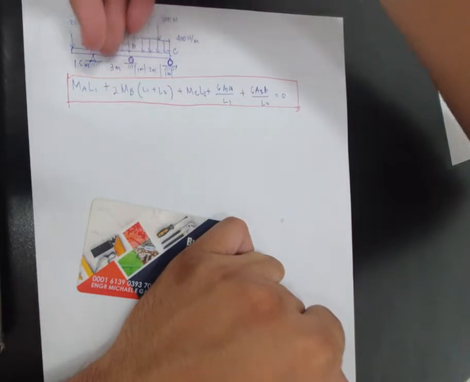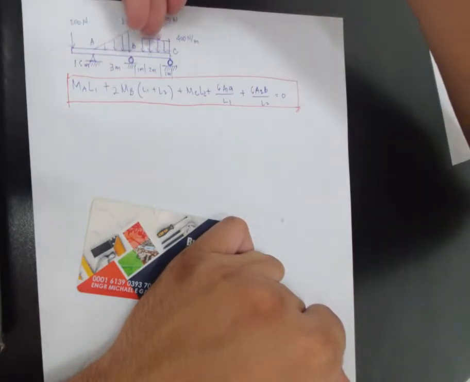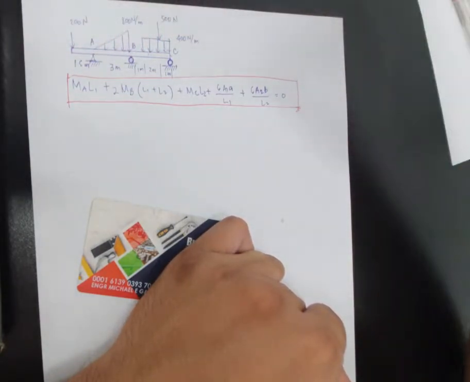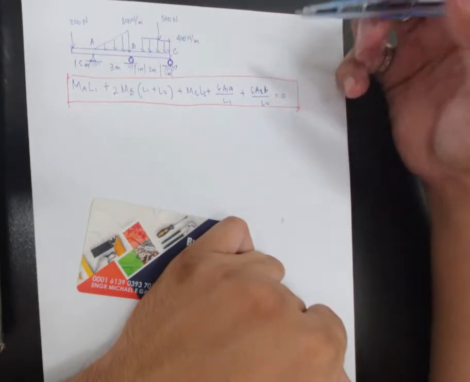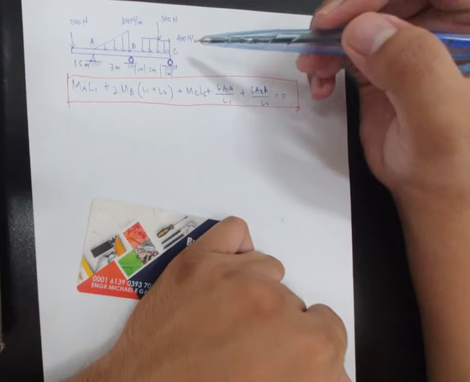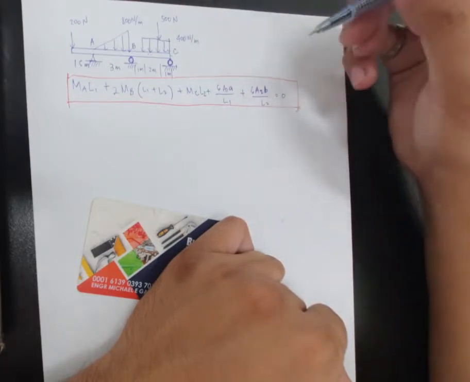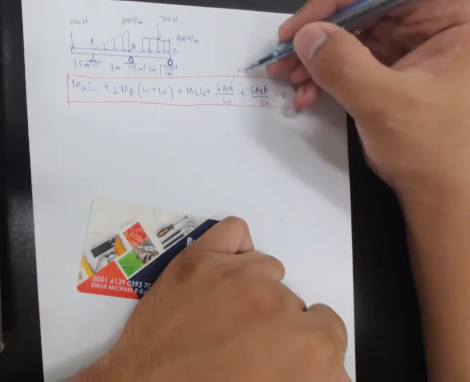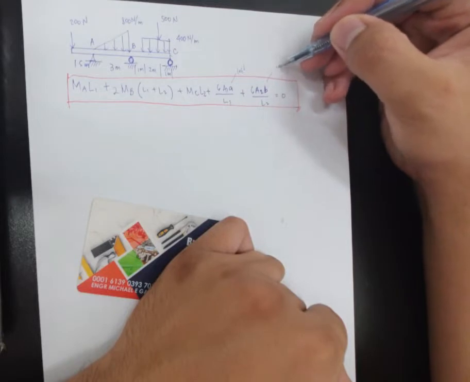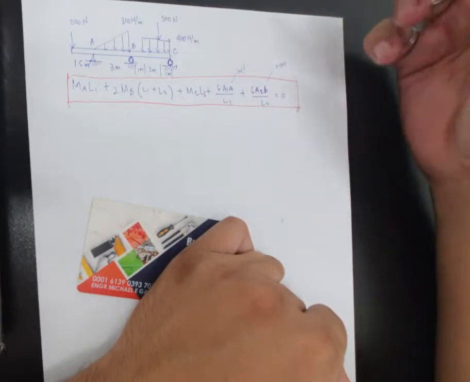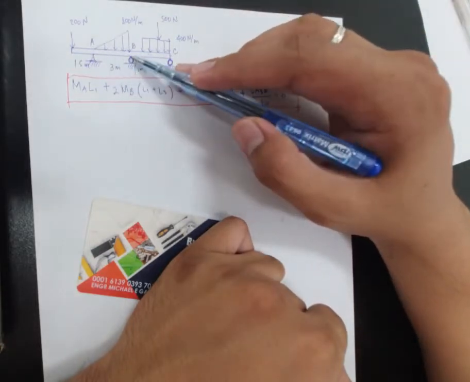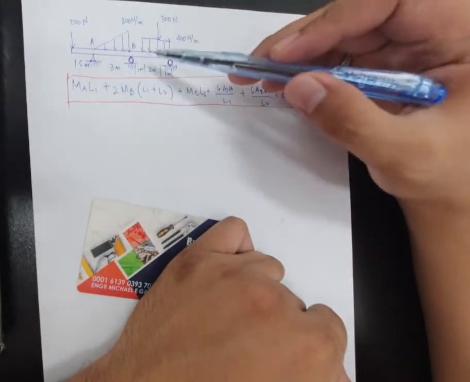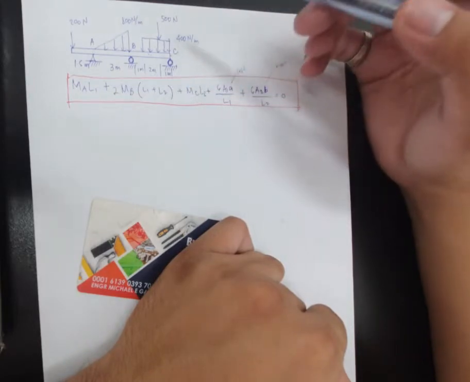Then B is the centroidal distance of the area towards the right. So to the left and to the right. Okay, for L1 we have 3 meters and L2 is 4 meters.